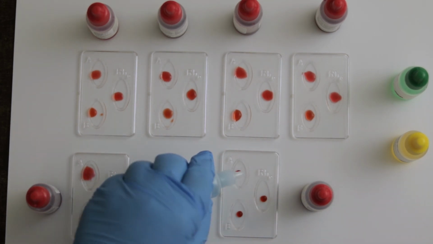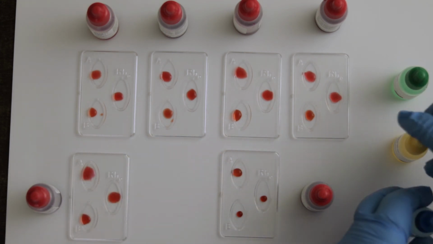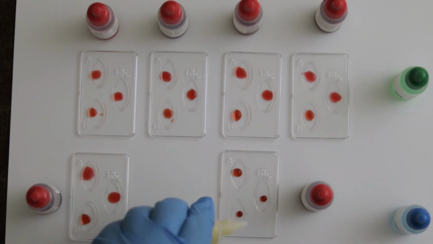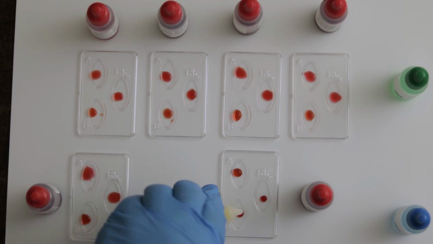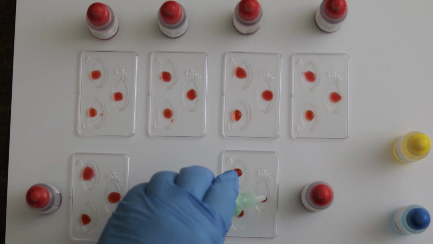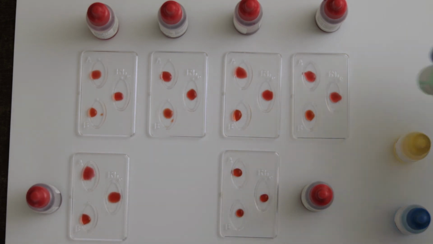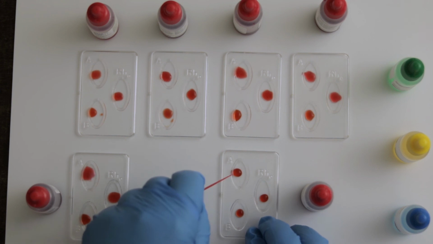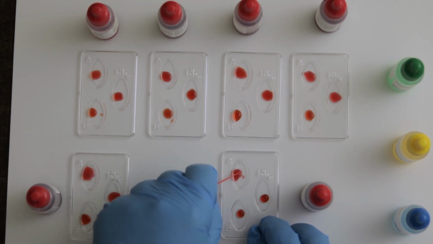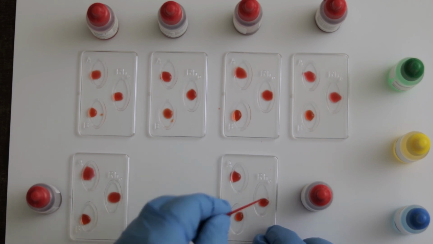And then, as a reminder, the A well on the spot plate is going to indicate whether or not A antigen is present on the red blood cells. The B well will indicate whether or not B antigen is present, and the Rh well will indicate whether or not the Rh antigen is present. And the results will be visible in a moment.